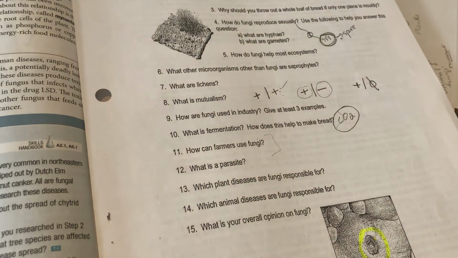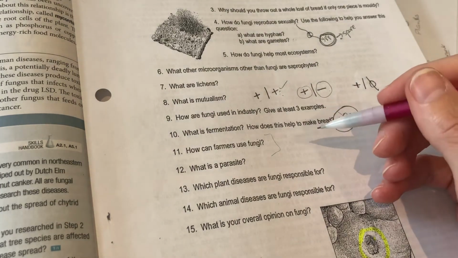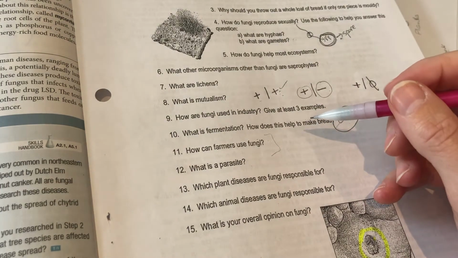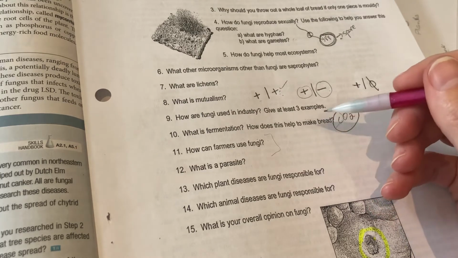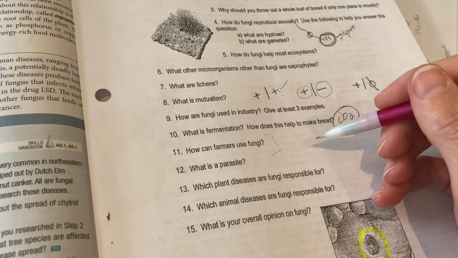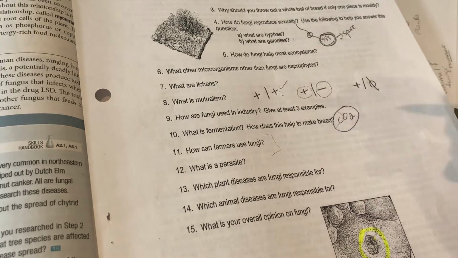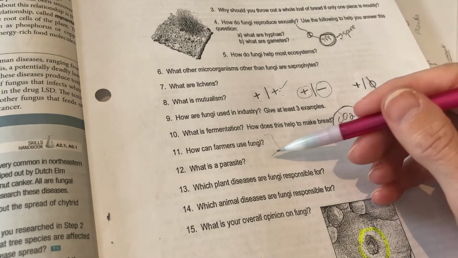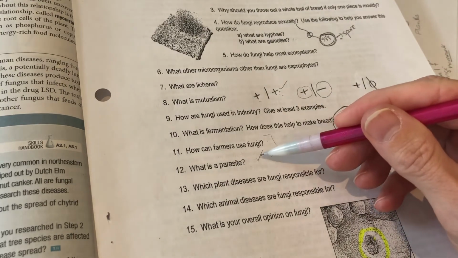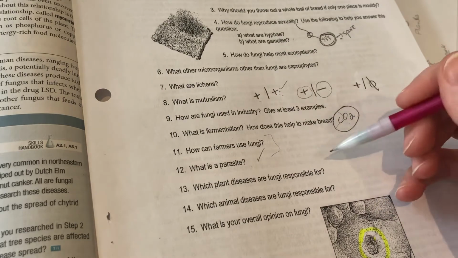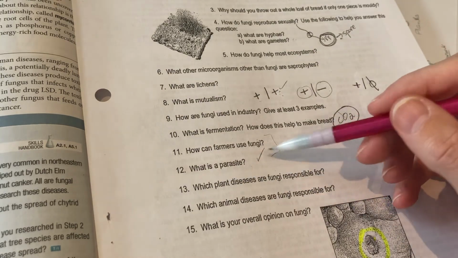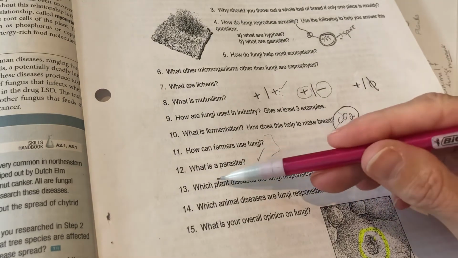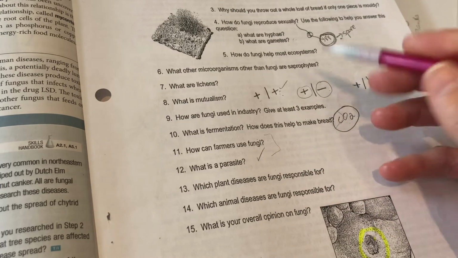What is a parasite? A parasite is an organism that requires a host. So in other words, it lives off of something else. Okay, so it consumes from something else, and then something else gets harmed in the process. When we get into the animal kingdom, tomorrow you guys are going to see that. Some plant diseases, and some protists are parasites as well.